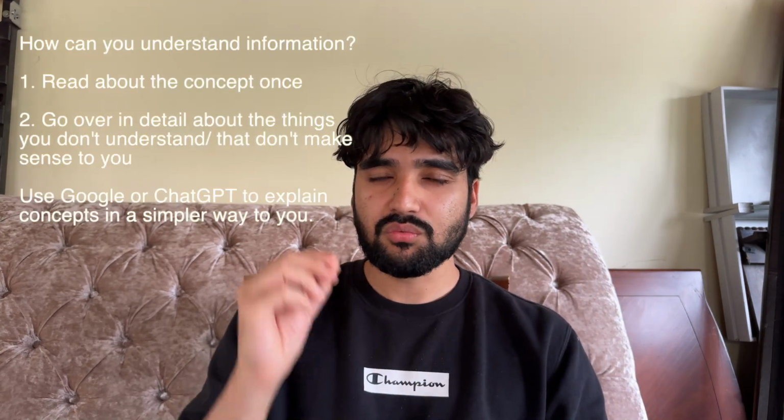So how can you understand information better? Let's say you're opening your A-level biology textbook and you're going over a topic like action potentials. So the first thing you do is read it once.